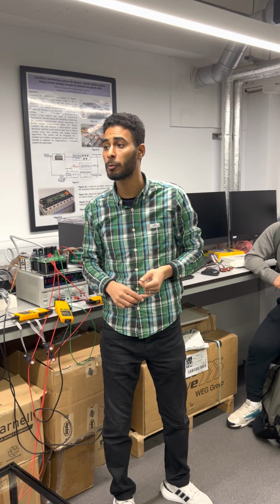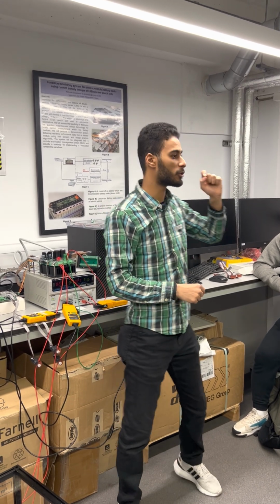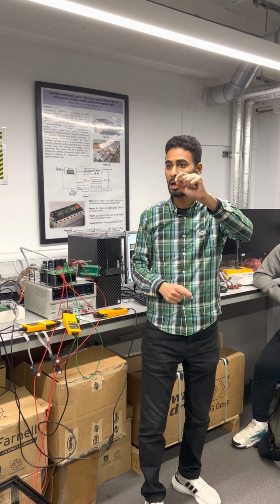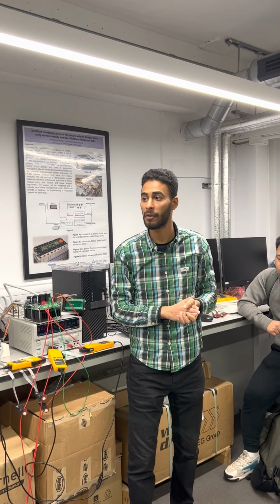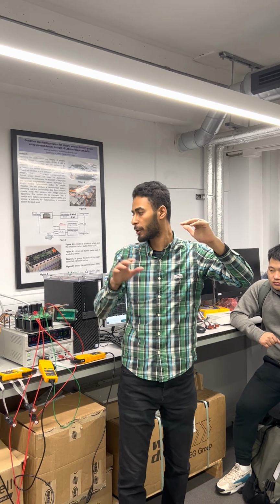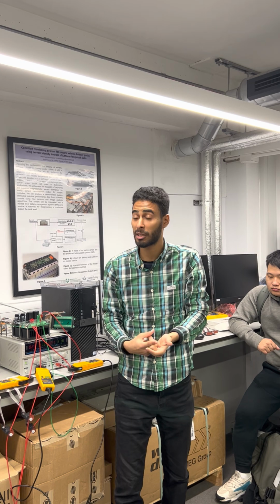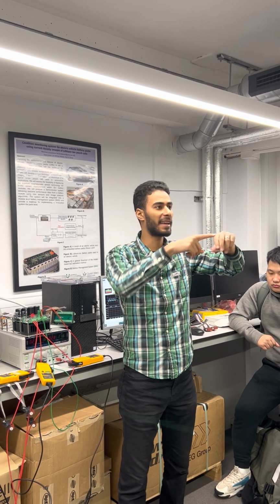What is the meaning of closed loop control? Closed loop control means that, for example, you want to set a reference for the speed, and it will try to track this speed. If you want the speed to be 400, for example, the controller will change the voltage, adjust the frequency, and adjust the desired current until the speed tracks the reference.